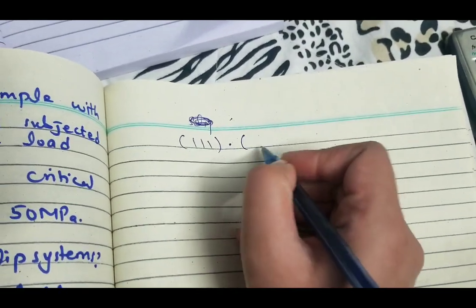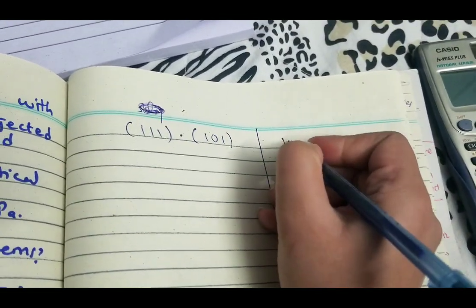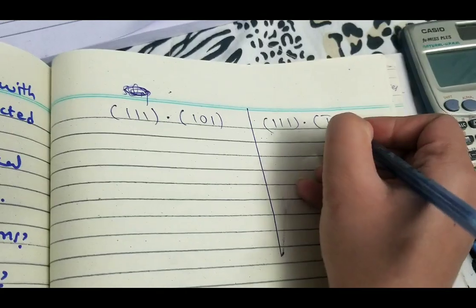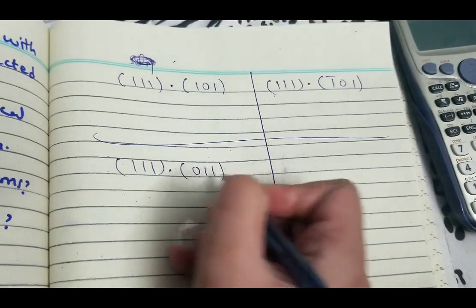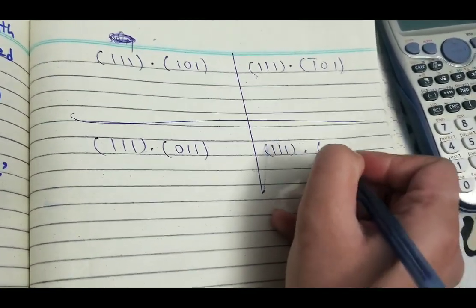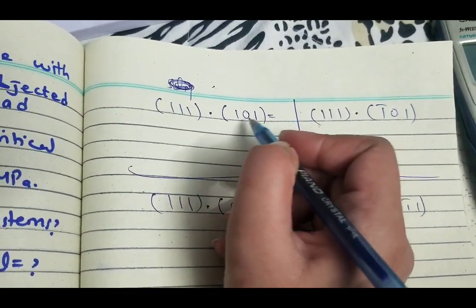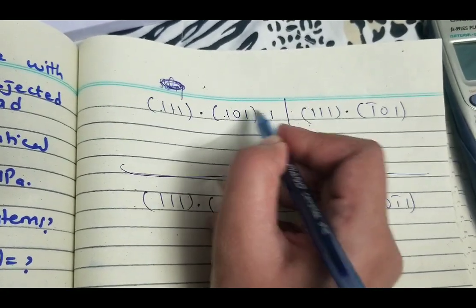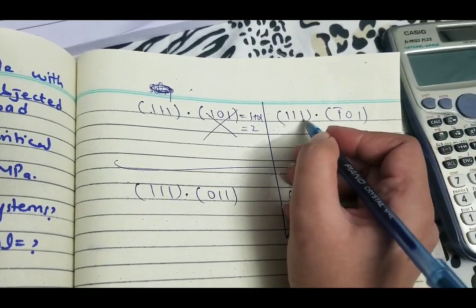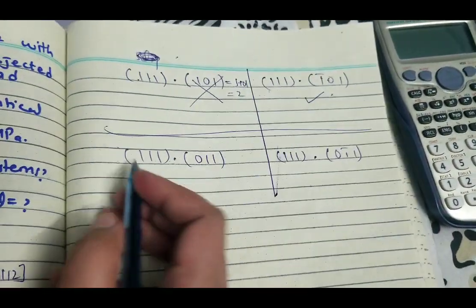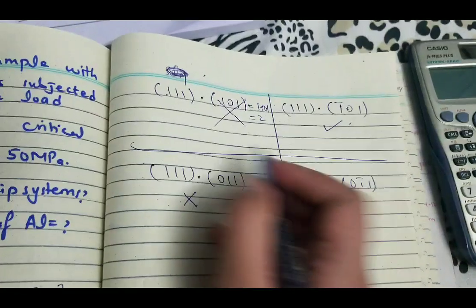We'll do this similar thing for all of the directions. Okay, we have to do this, and this will result in a non-zero digit. Okay, 1 into 1 is 1, 1 into 0 is 0, 1 into 1 is again 1, it gives 2. So this is not a slip system. This one will form a slip system. Okay, you can check it. This will not form a slip system, this will form a slip system. So we have got 3 slip systems for the plane 111.